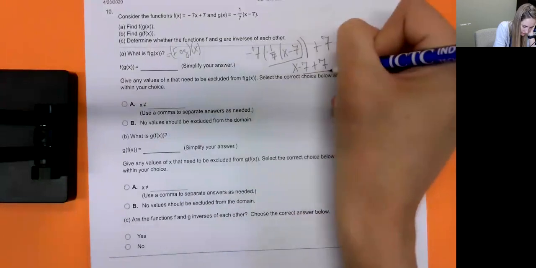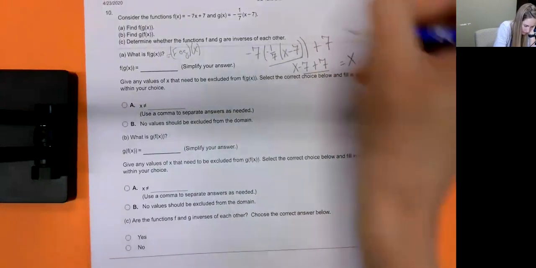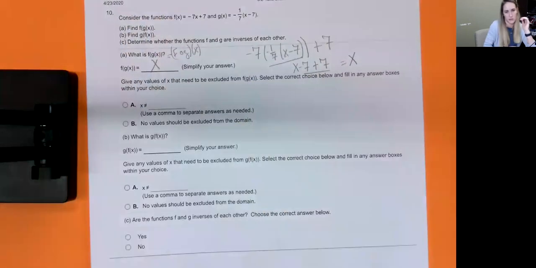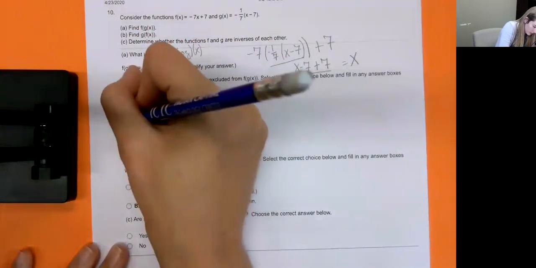Add 7, negative 7 plus 7 would be 0. So we're left with just x. So f of g of x equals x. And then they ask, what is the domain, any values of x that need to be excluded. Since there's nothing in either of these functions that is going to make it undefined or unreal, there's no values that should be excluded.